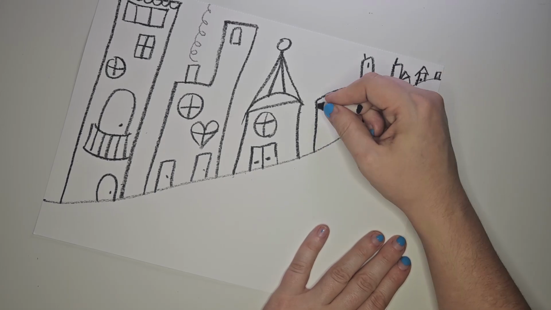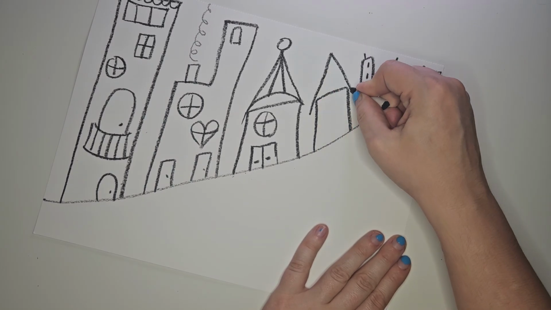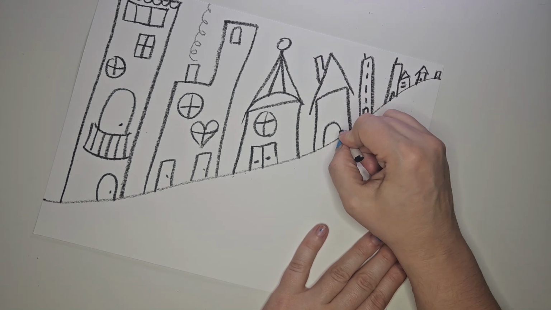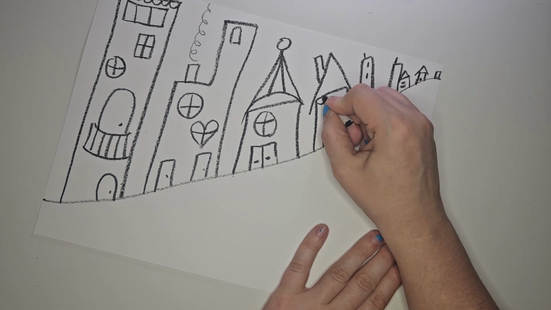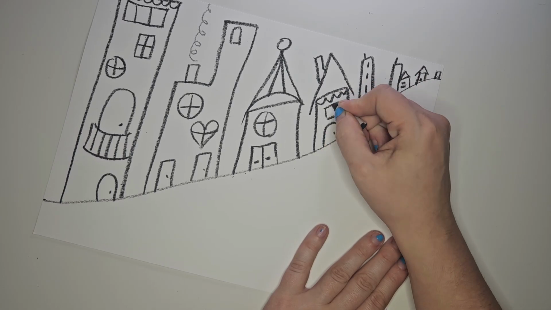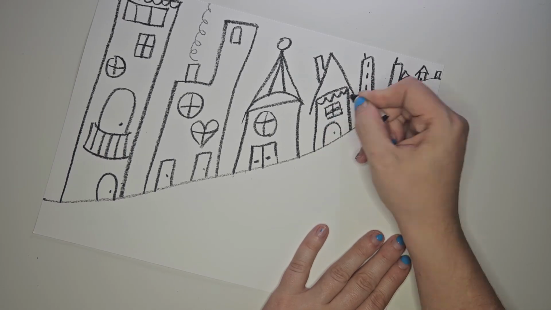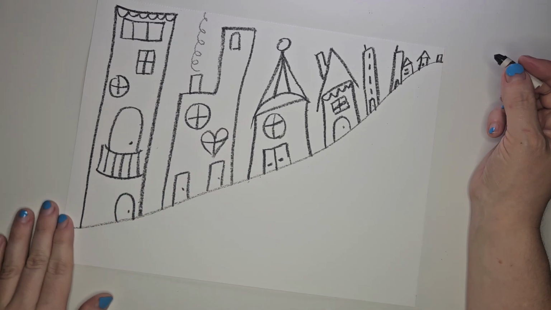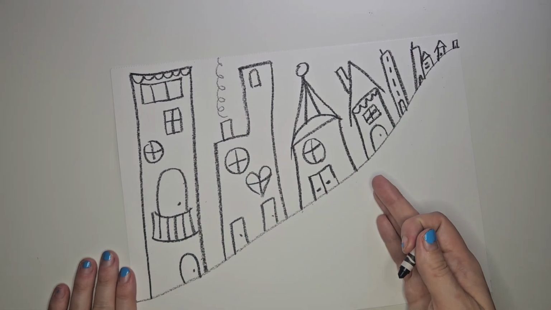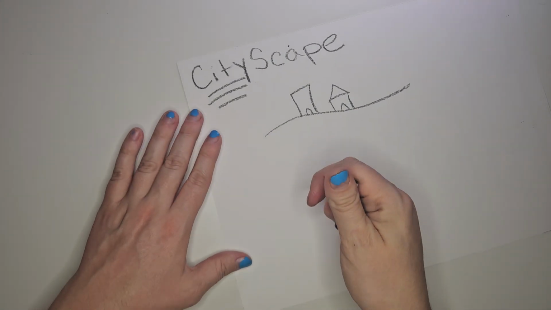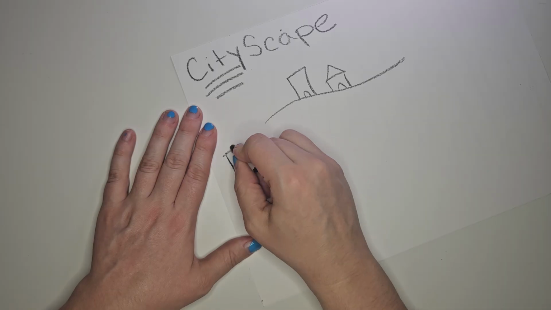But maybe a little house here. I live in an apartment, so that's like maybe my house. Maybe you live in an apartment or you live in a house. We have all of our details. So we have all the parts to make the cityscape, especially where we're studying perspective today.